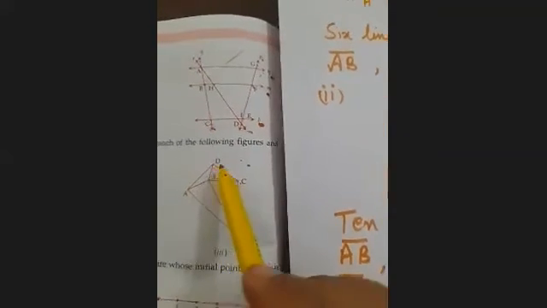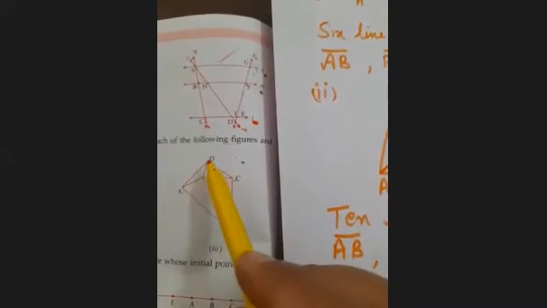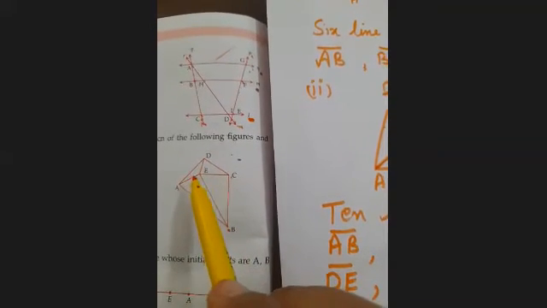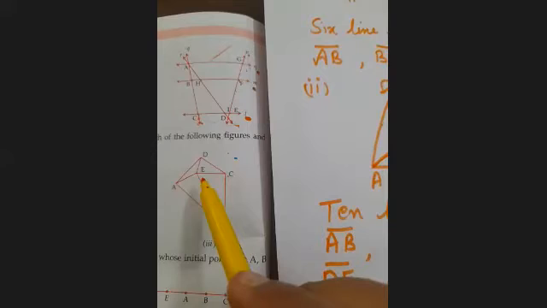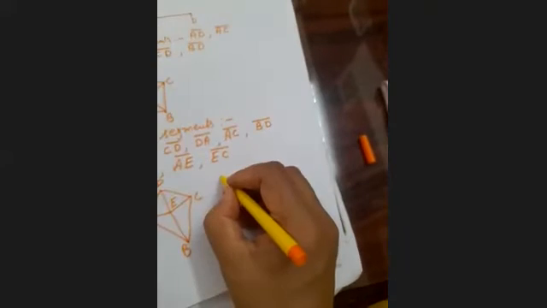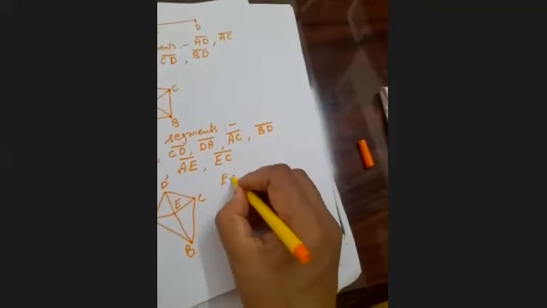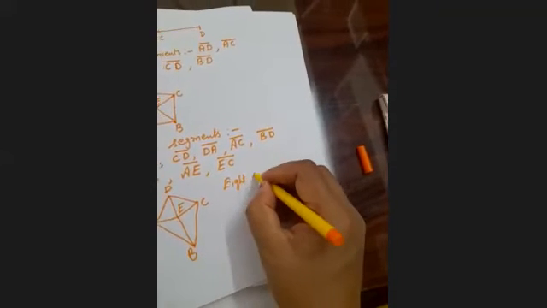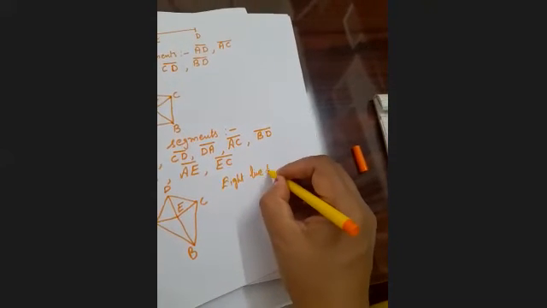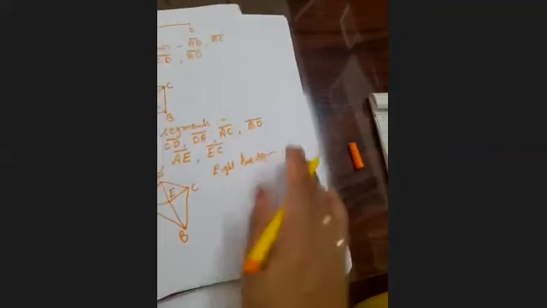First is 1, 2, 3, 4, 5, 6, 7, then 8. So first we write 8 line segments.